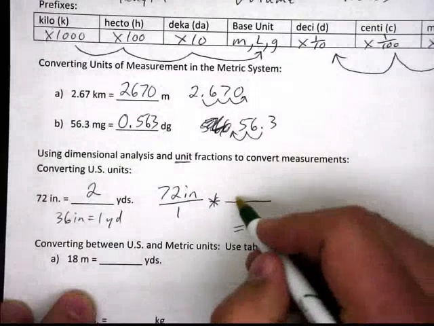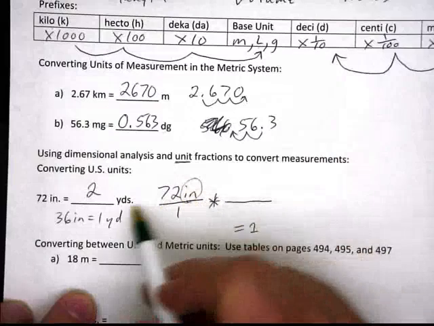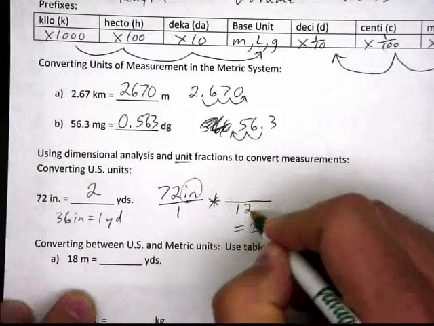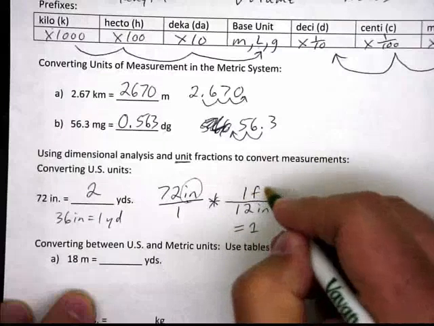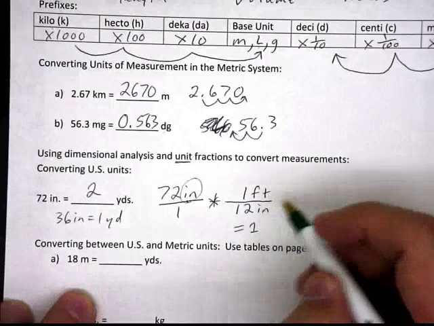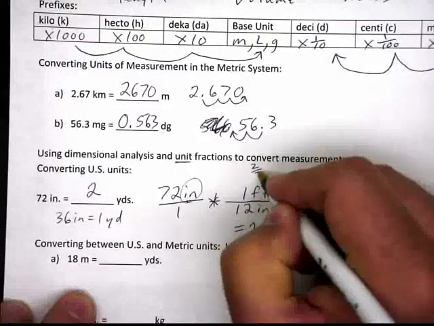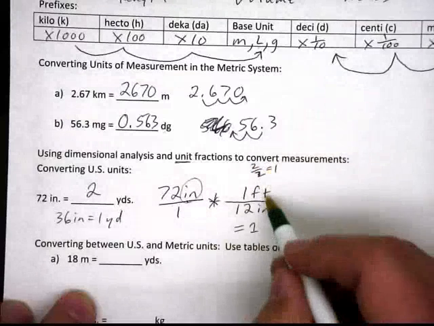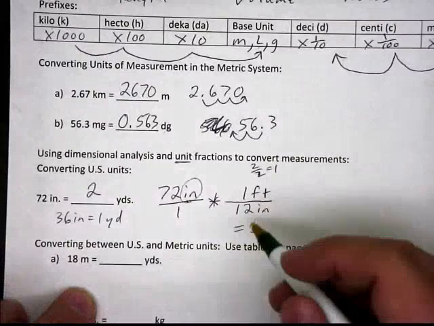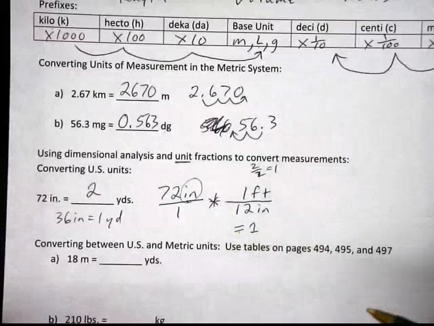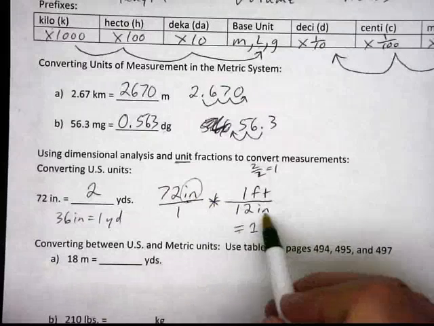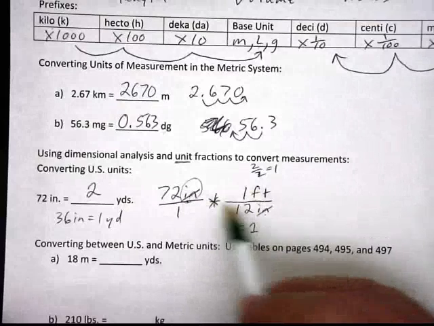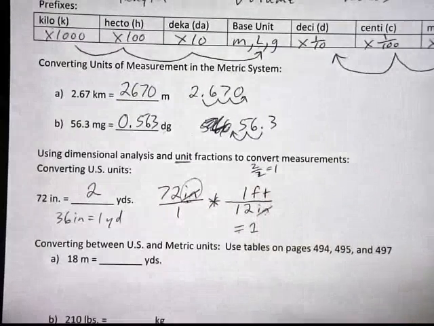And the way I'm going to set this up is I'm going to say, all right, I've got inches here, and I don't really want inches. I'm going to get rid of those and convert it into yards. So one thing I know is that 12 inches and 1 foot are the same. So just like if I had 2 over 2, the numerator and denominator are identical, so it's equal to 1. Here this numerator and denominator are identical, so they're equal to 1. But I've got 2 different units, and now by having fractions, I can do some cross-canceling. The inches will cancel out, and I'll be left with feet.